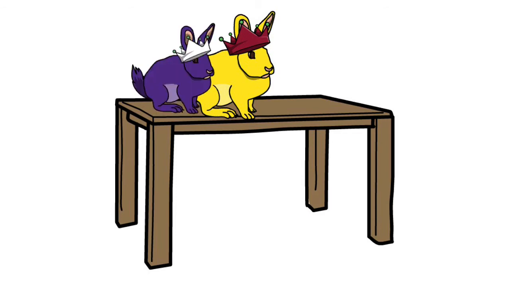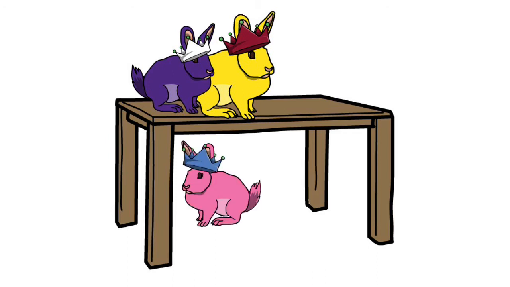The purple rabbit with the white crown is next to the yellow rabbit with the red crown on top of the table. The pink rabbit with the blue crown is under the table. And the green rabbit with the yellow crown is next to the pink rabbit with the blue crown under the table.